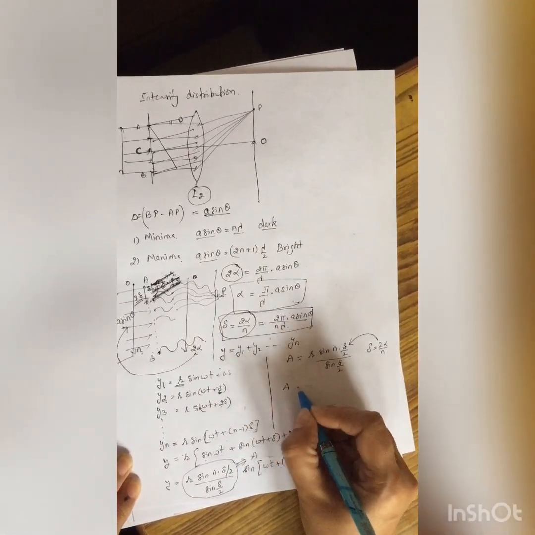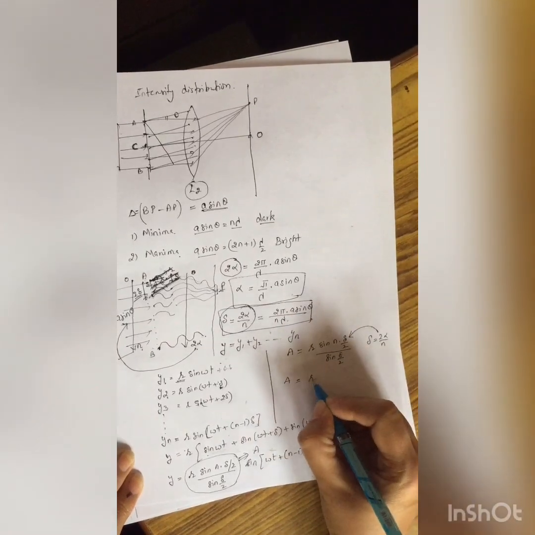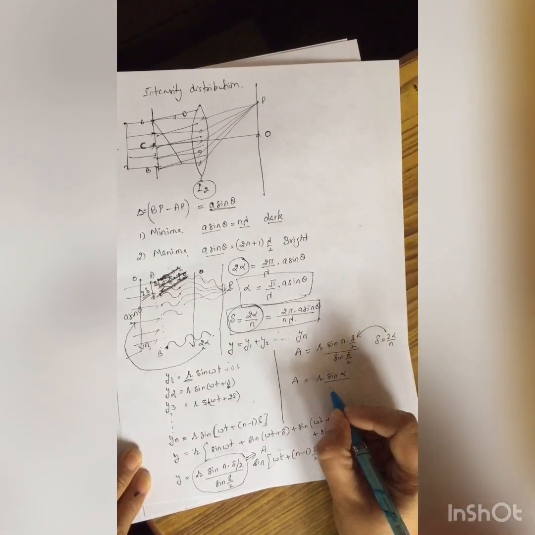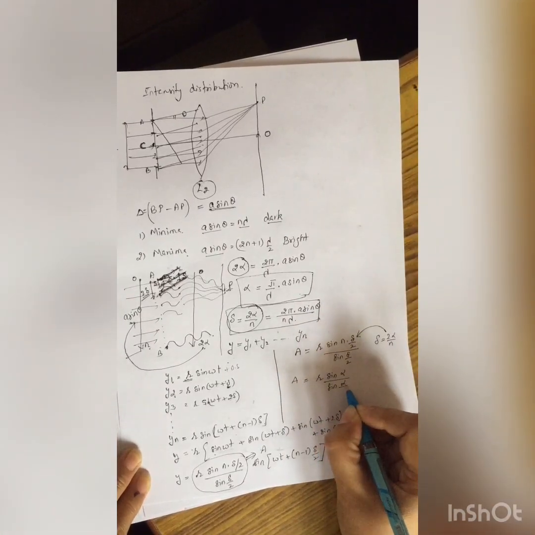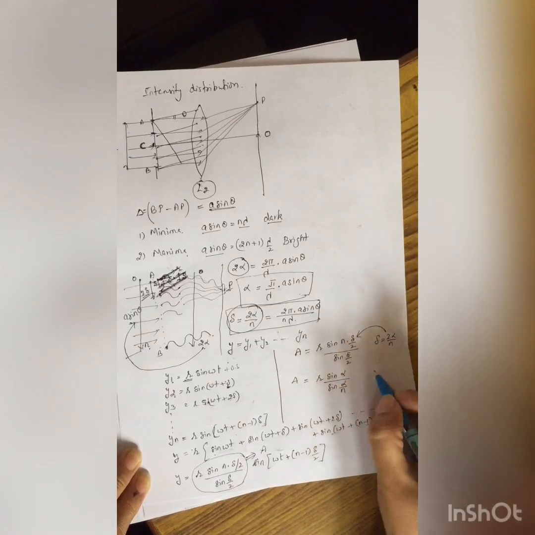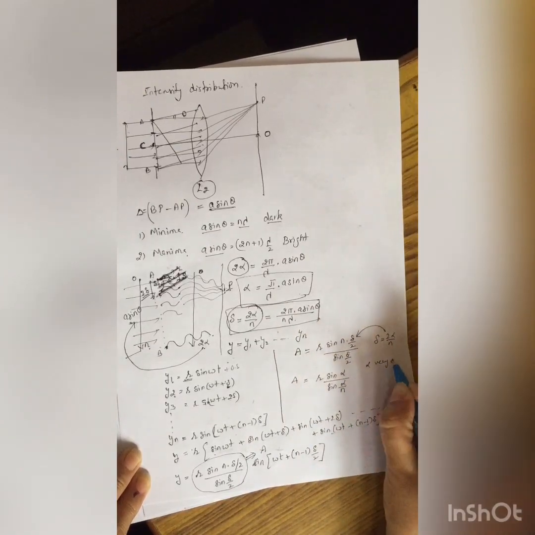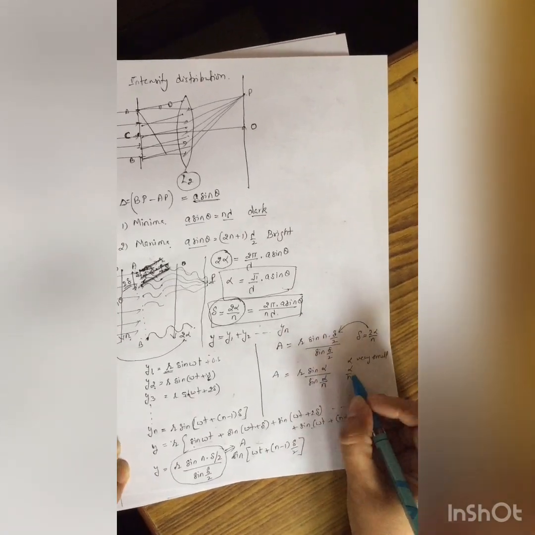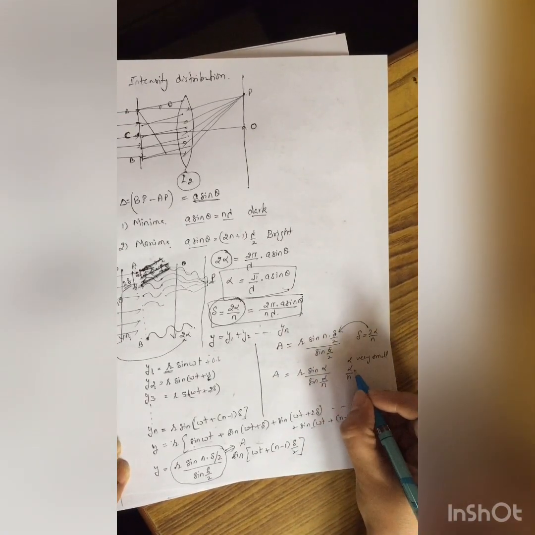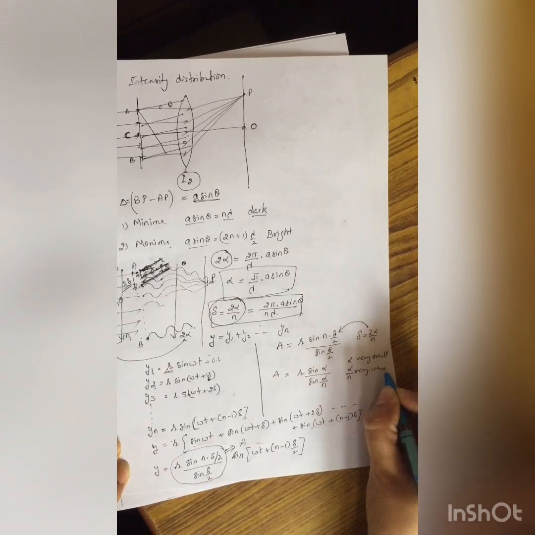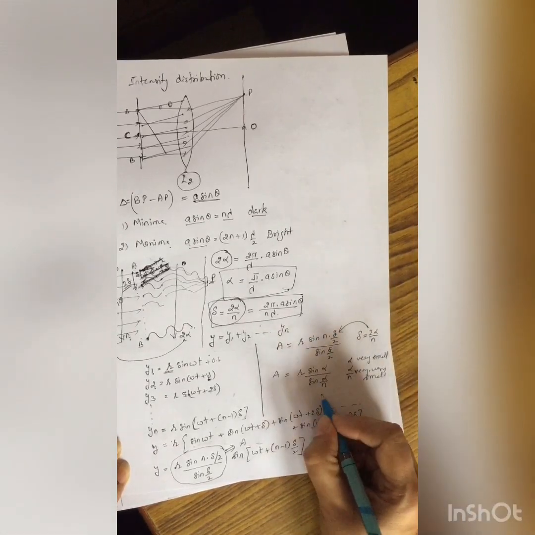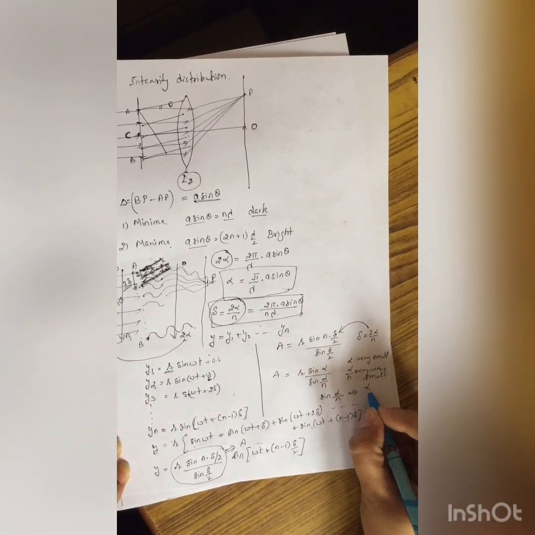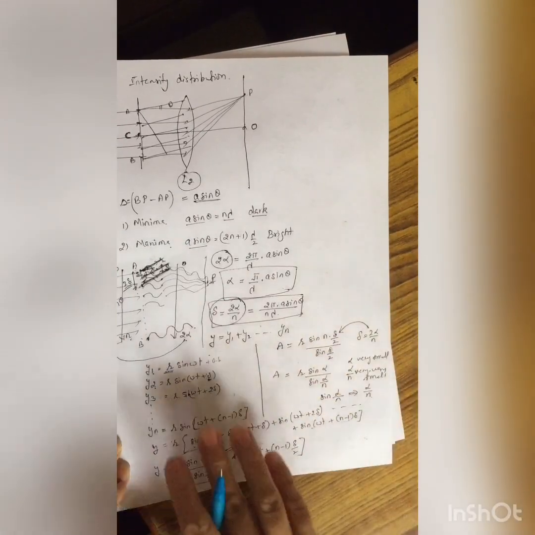Hence, we can write A is equal to r sine alpha divided by sine alpha by n, where alpha is very small, and we know that alpha is divided into n parts, so alpha by n should be very small. Hence, instead of sine alpha by n, we can write alpha by n.